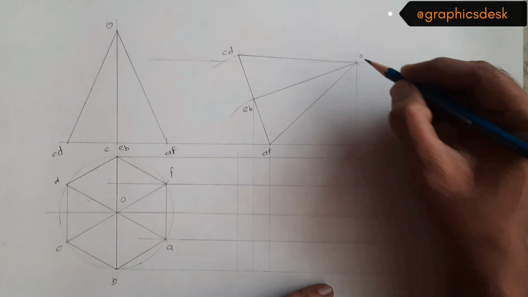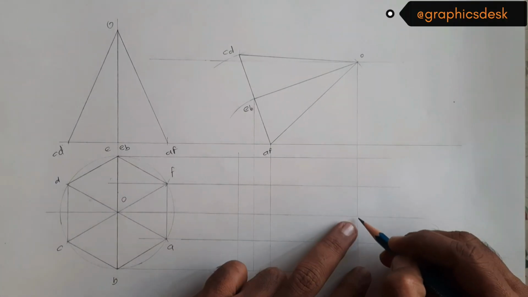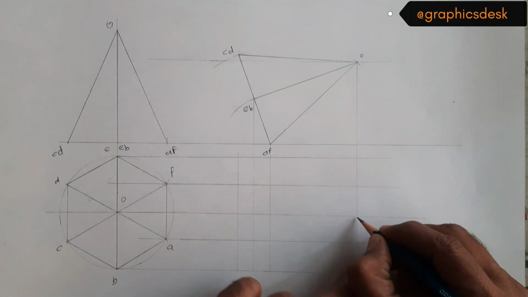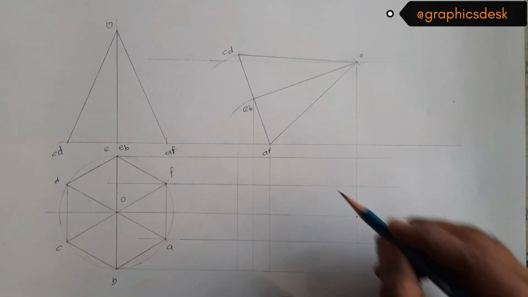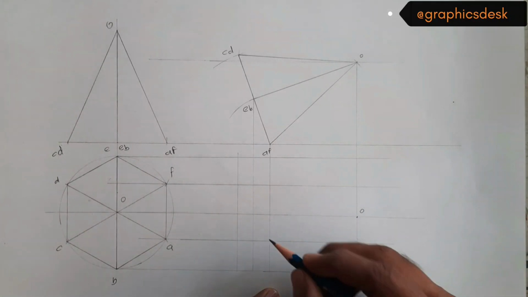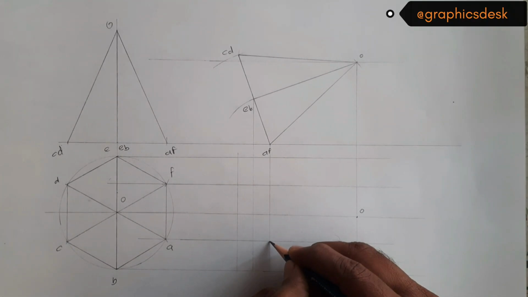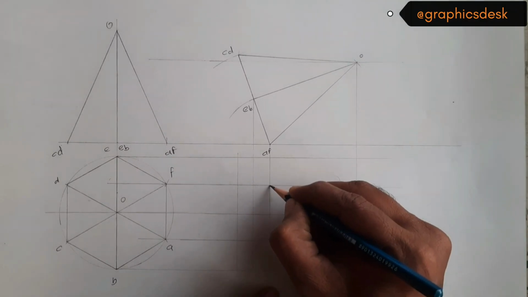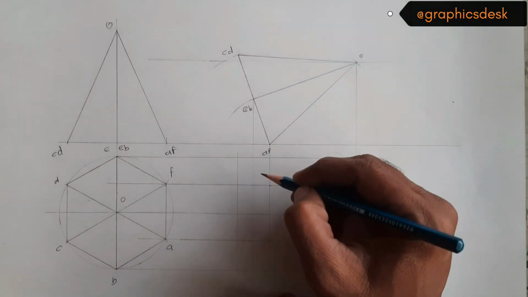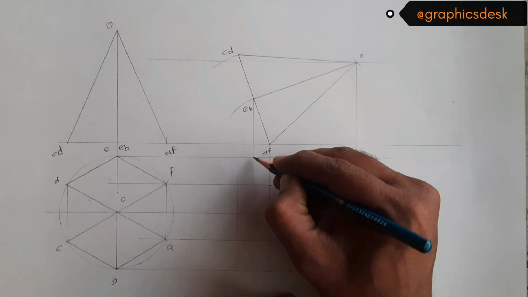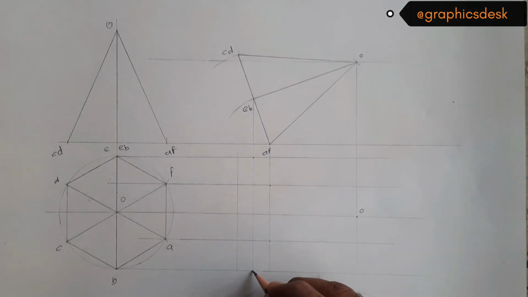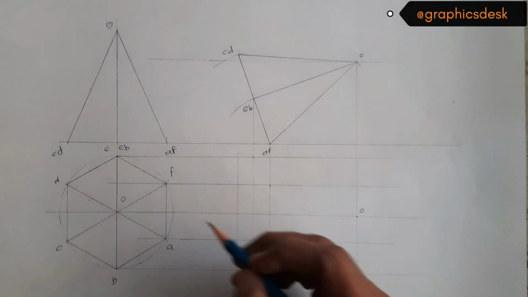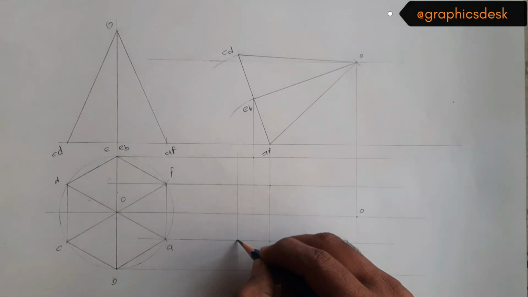So for point O, this is the horizontal projection, this is the vertical projection, so this is the point. A and F, so this is A, this is F. E and B, E is this, B, and then C and D, which is this.